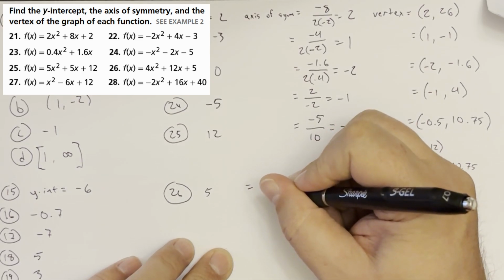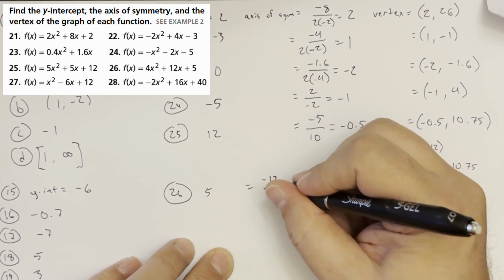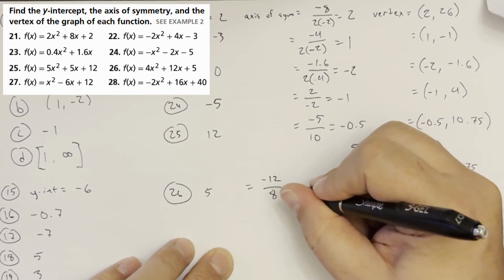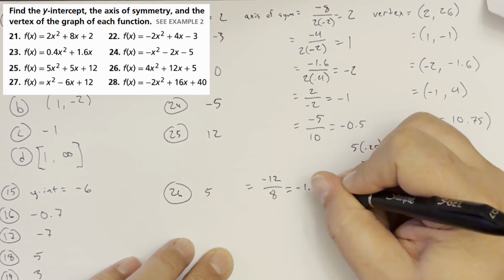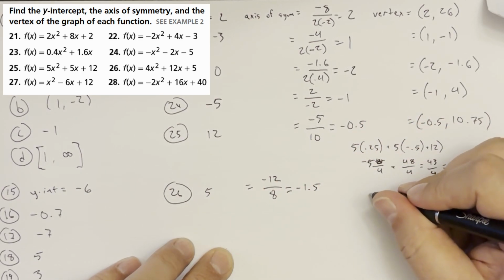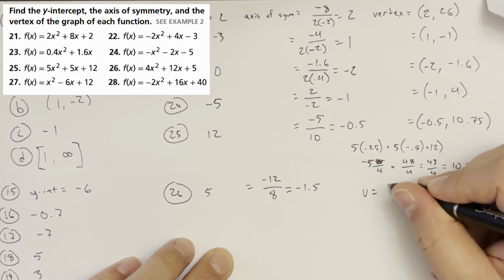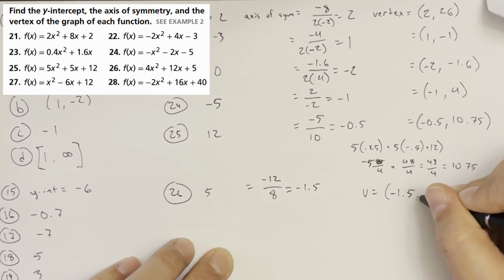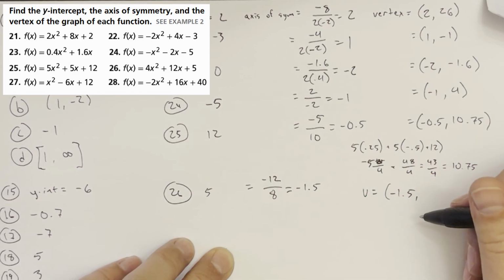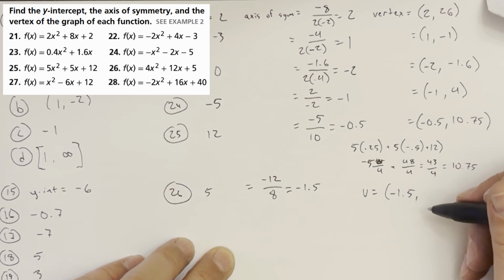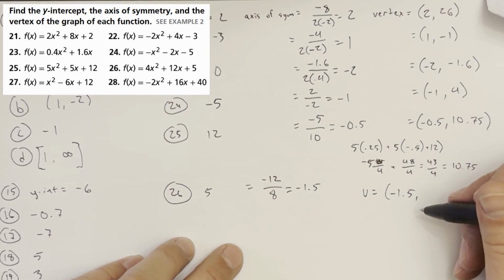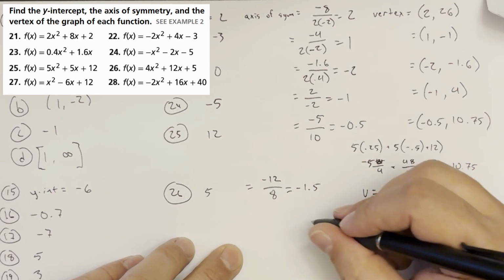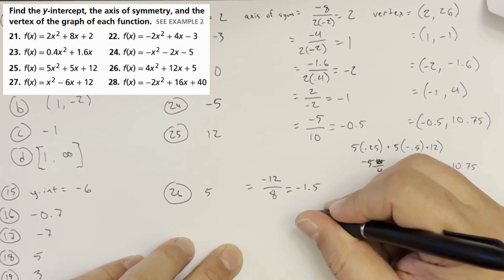Which is 8. So that works out to negative 1.5. And then our vertex is at negative 1.5. I'm just going to write v now. And then if we solve for negative 1.5, plug that into the equation. And again, it kind of gets a little messy. So 1.5 squared, the negative goes away, and we get 2.25 times 4.